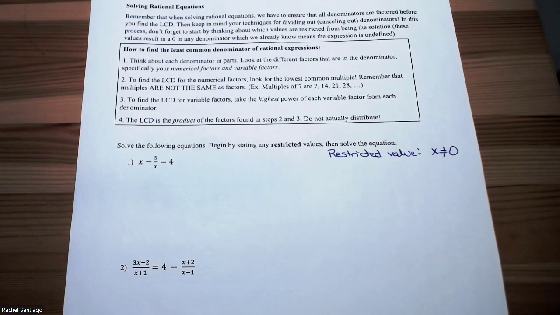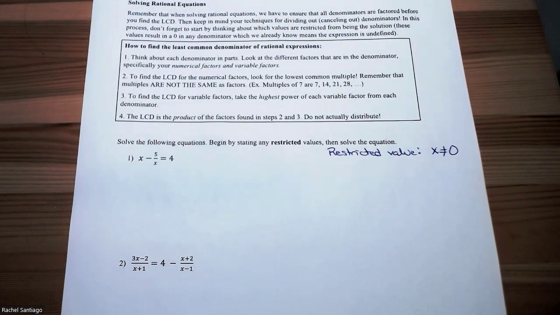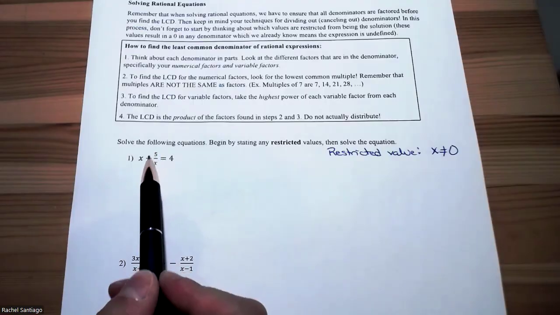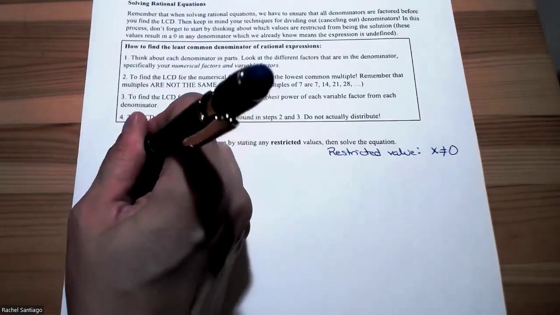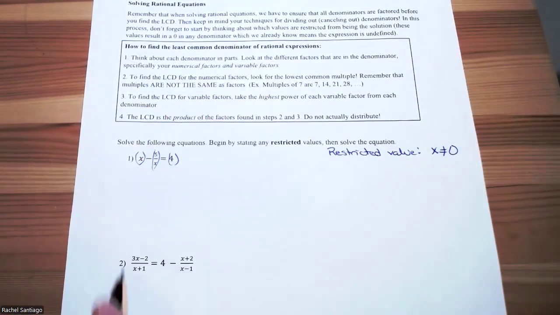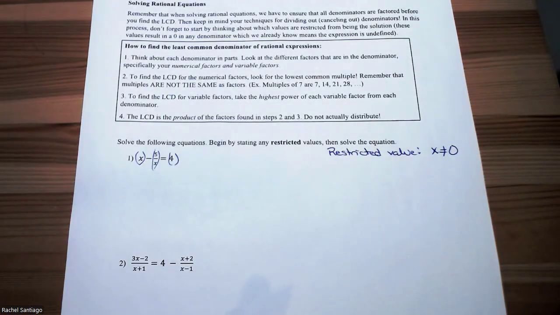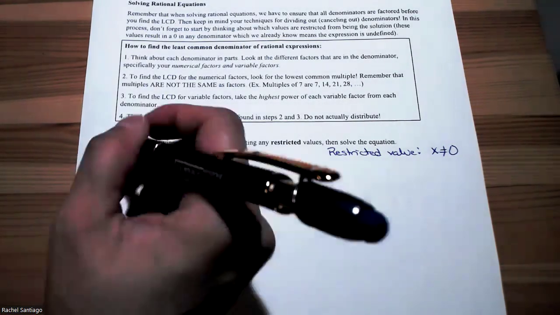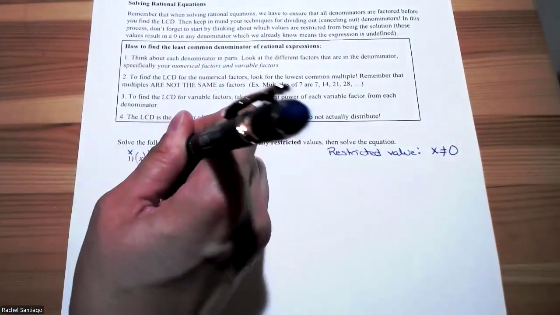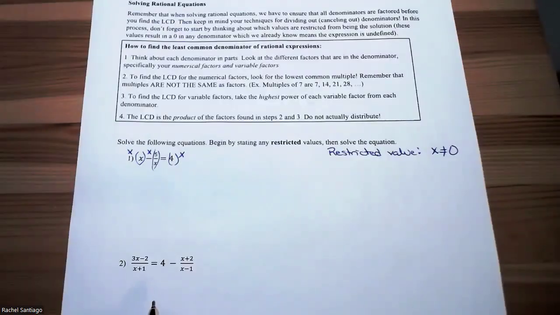Okay, so let's go through the motions and see what happens. First things first, I have 1, 2, 3 terms, so I'm going to multiply every term by the LCD. I only have an x in my denominator, so by default, that is my LCD. Every term gets multiplied by x.